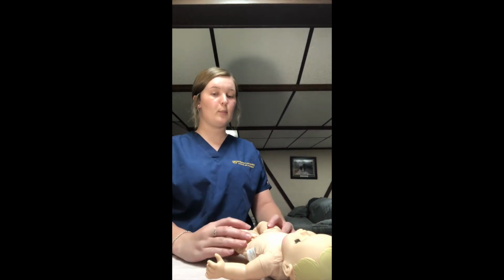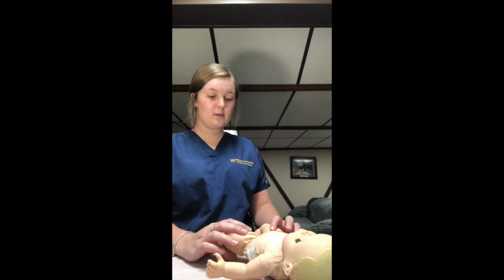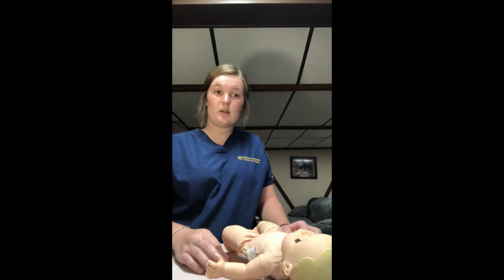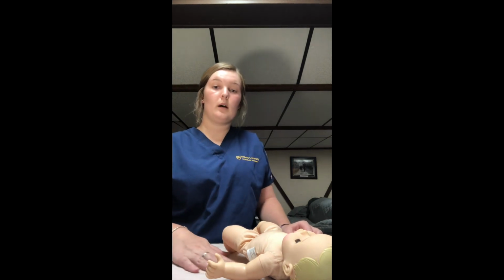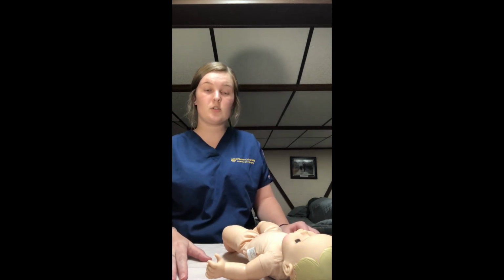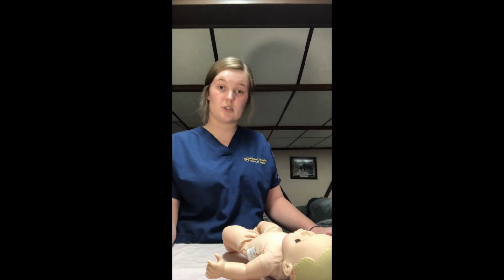If the newborn was a female, I would also be looking for normal genitalia. I would assess for the presence of the labia minora, the labia majora, as well as the clitoris. And I would also note the presence and placement of the vaginal opening and note any vaginal discharge.